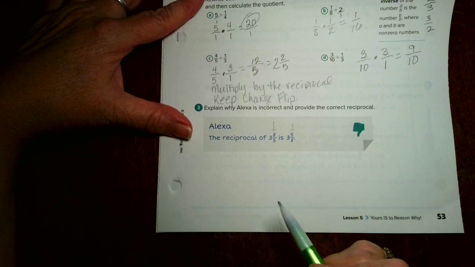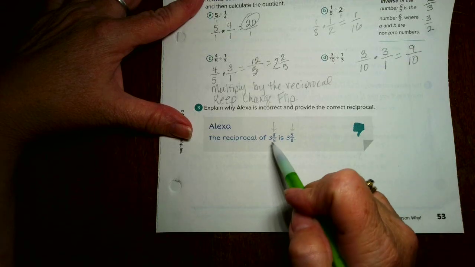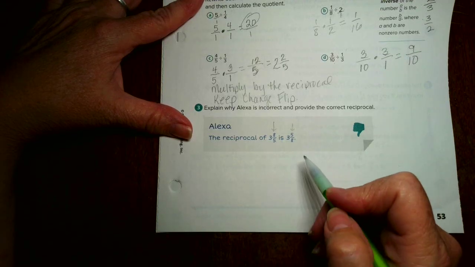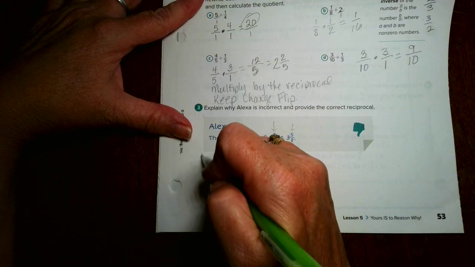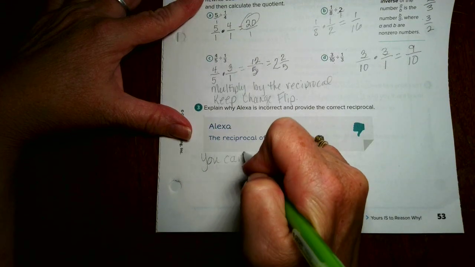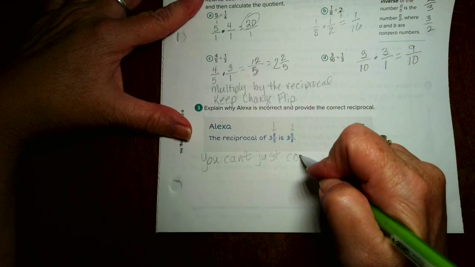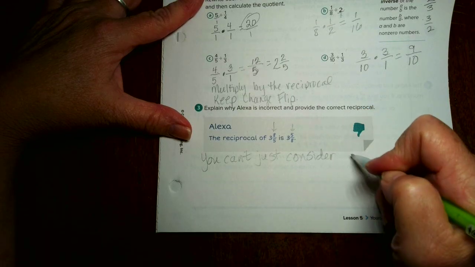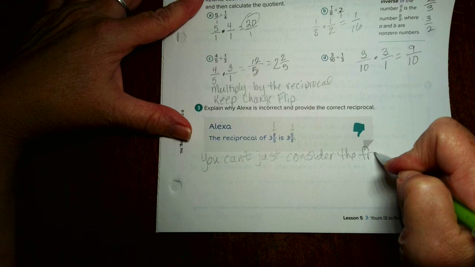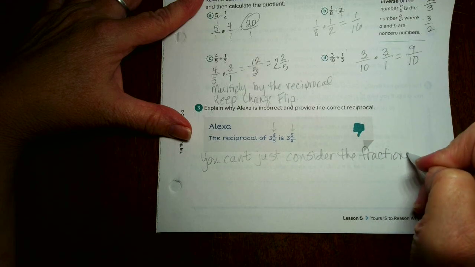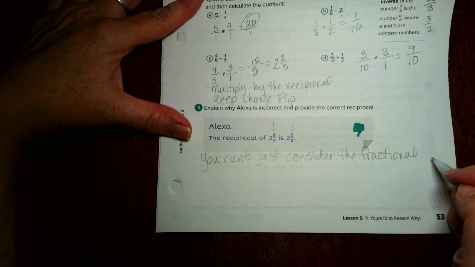You cannot consider just the fractional part. The 3 is part of it as well.